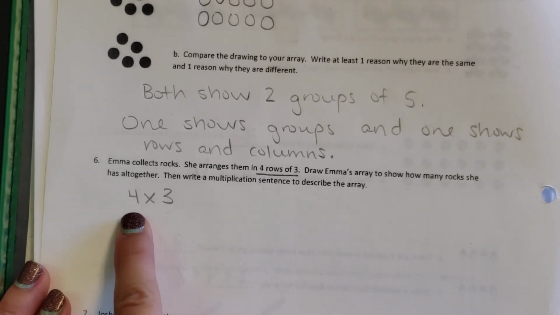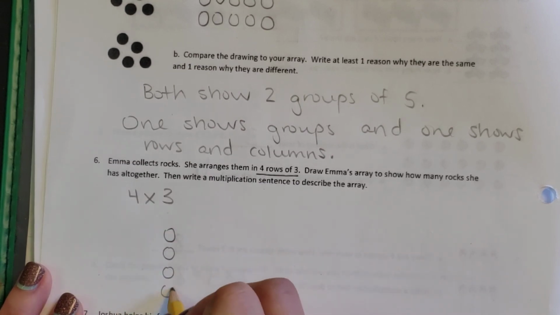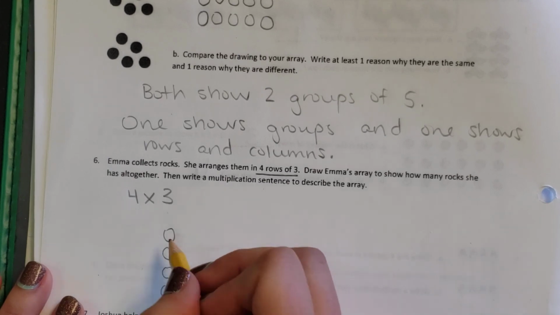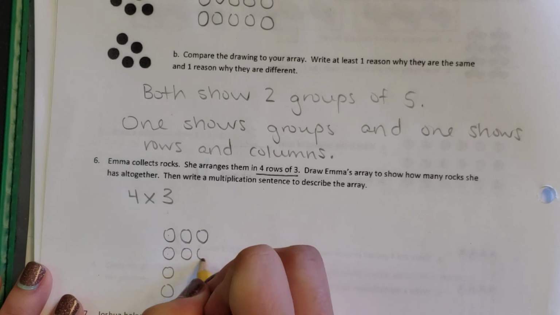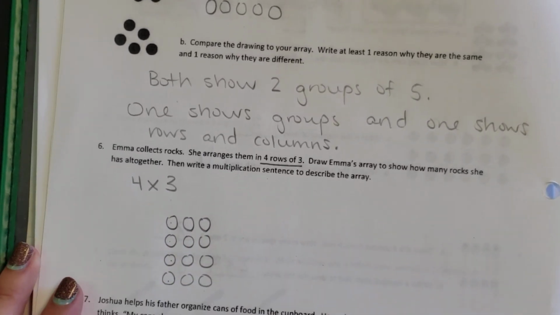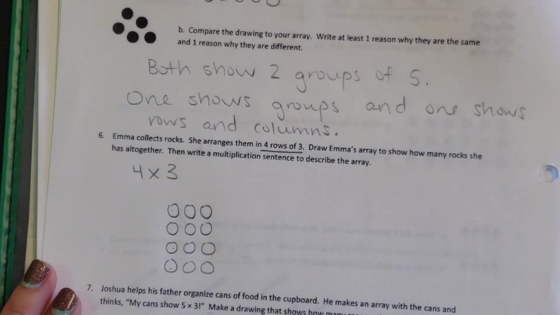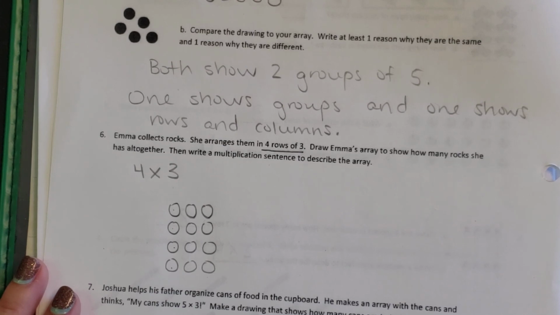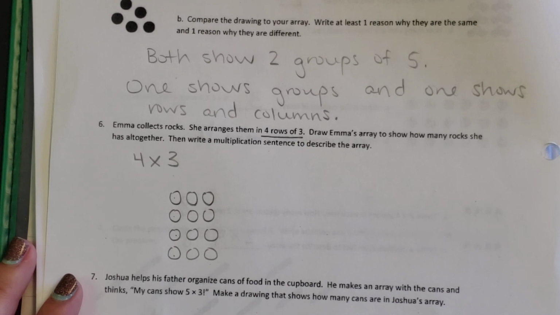So I want to draw Emma's rocks in an array with 4 rows of 3. So if I want 4 rows, I'm going to start with that. 1, 2, 3, 4 rows. And I'm going to put 3 in each row. 1, 2, 3. 1, 2, 3. 1, 2, 3. 1, 2, 3. There I have 4 rows of 3. And again, they're equally spaced. They're pretty close to the same size. Right? It's not perfect. I'm not a computer. I'm a human being. My drawing skills aren't the best, right? But I'm just making it look as best I can in equal rows and columns.